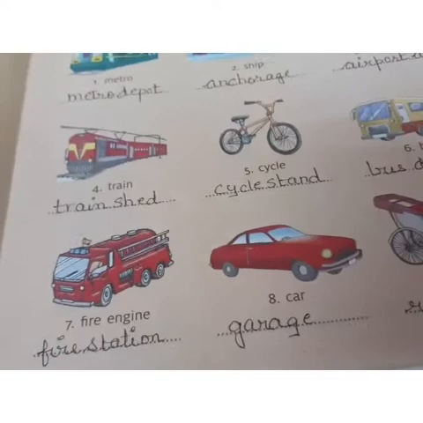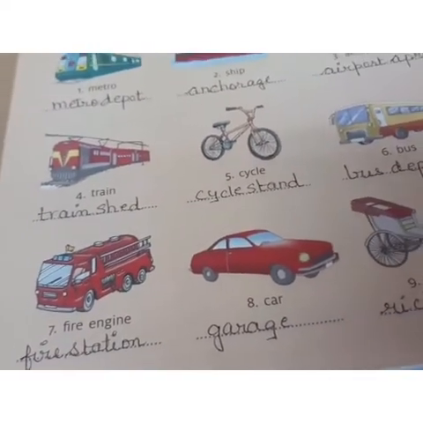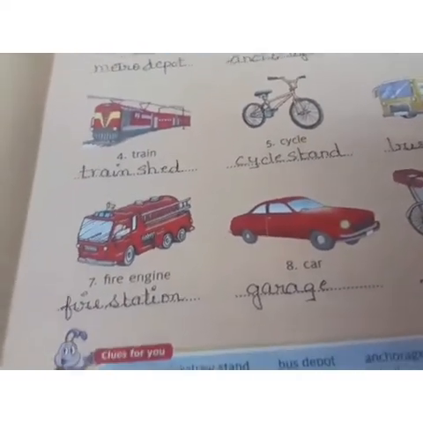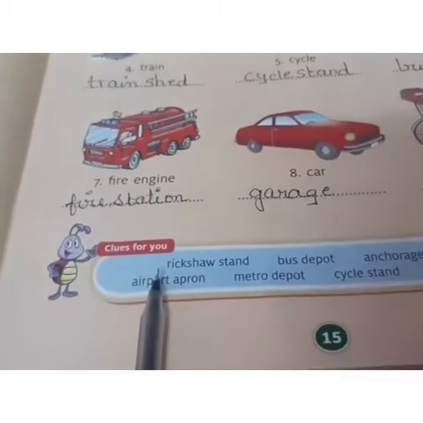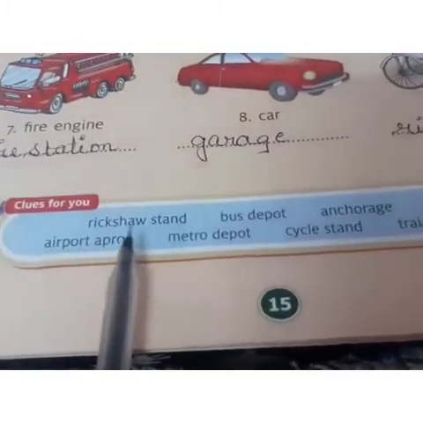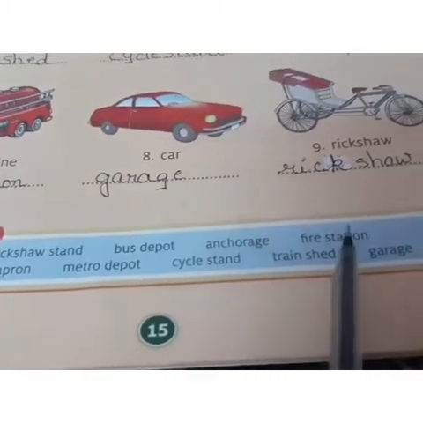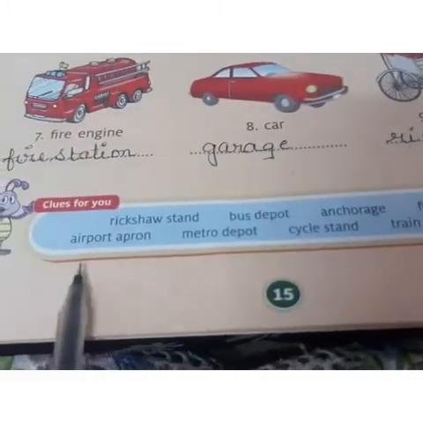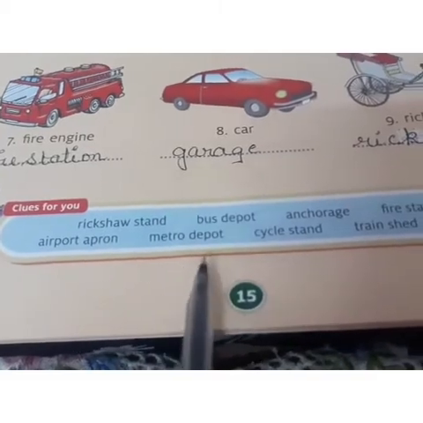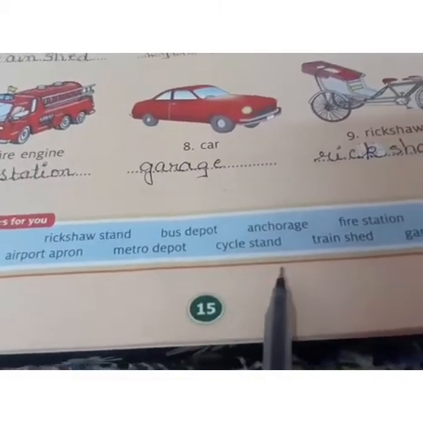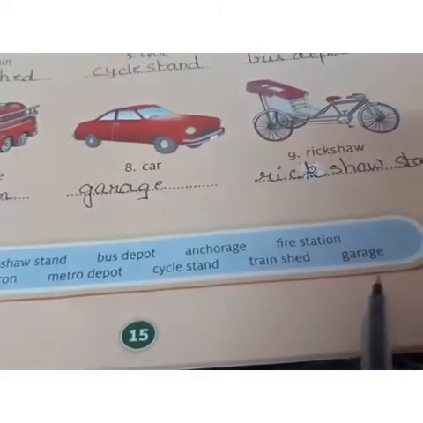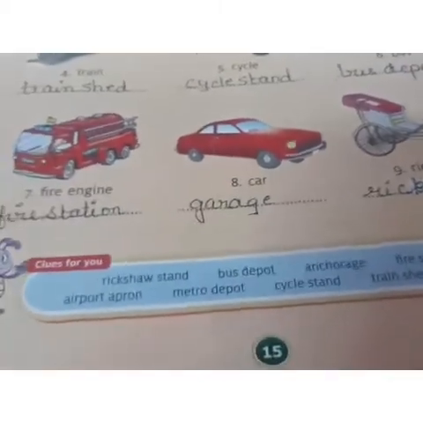Now, some other common vehicles, that is cycle, bus, those are all common, which we already know. Now we will first read the clues. Clues for you: rickshaw stand, bus depot, anchorage, fire station, then airport apron, metro depot, cycle stand, and train shed and garage. Now we'll start with the first picture.